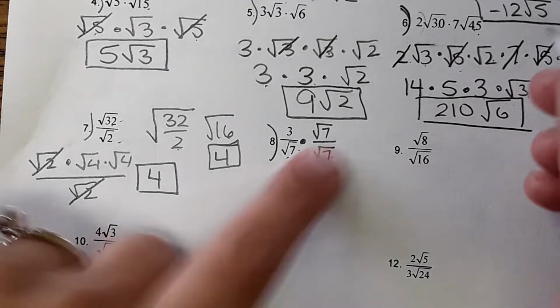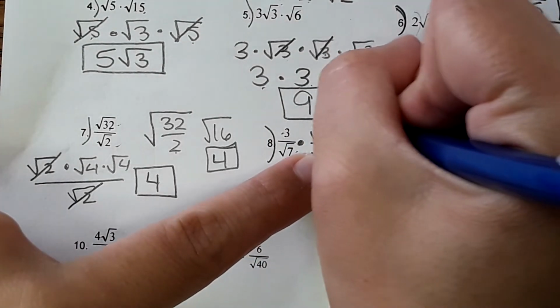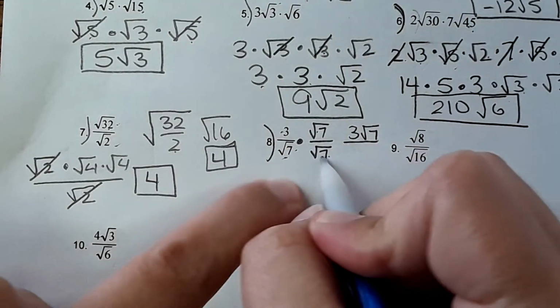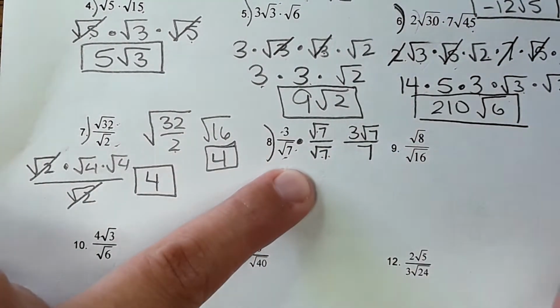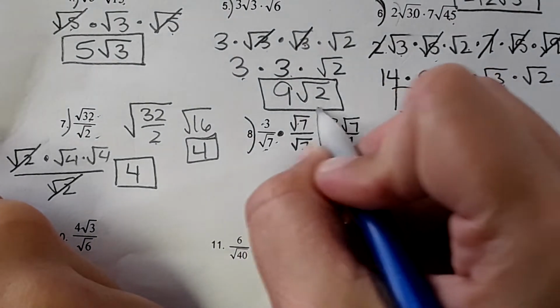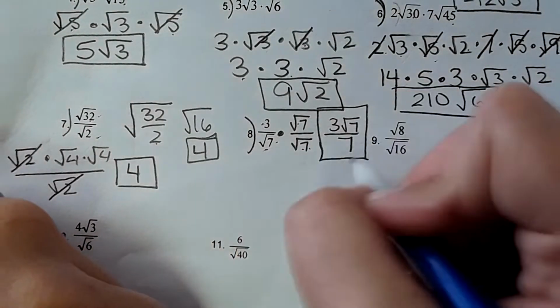So at this point, we're multiplying it by 1. 3 times square root of 7 is 3 square root of 7. And then square root of 7 times square root of 7 is just 7. And then from here, there's nothing more we can do. We're done.